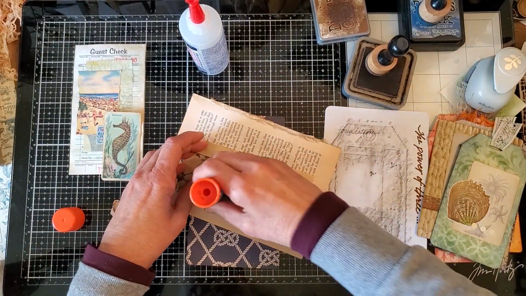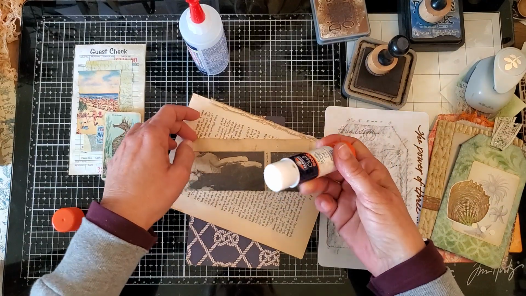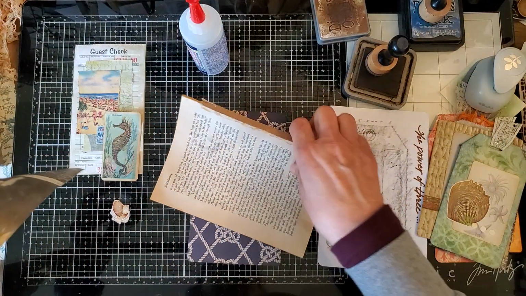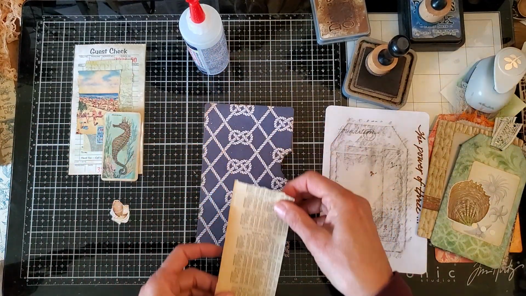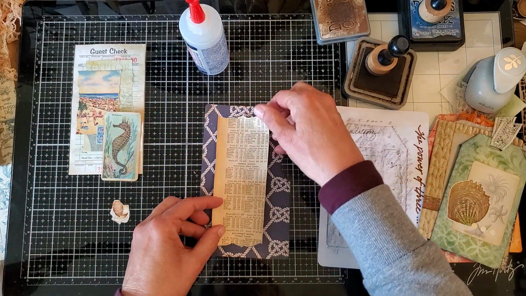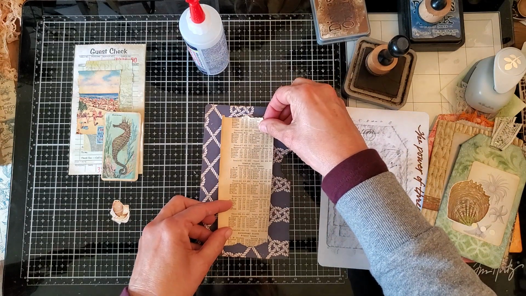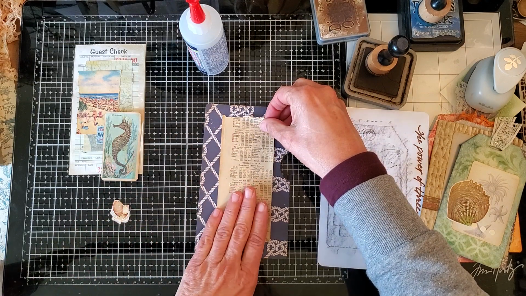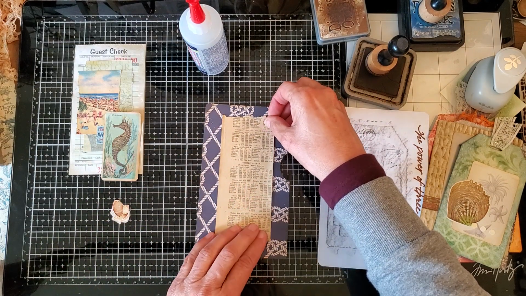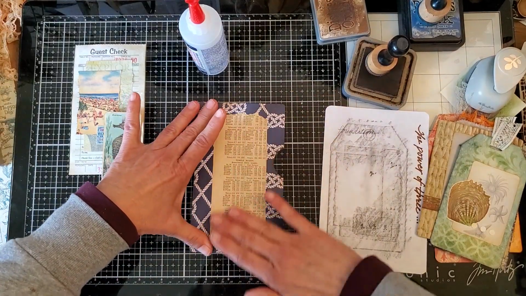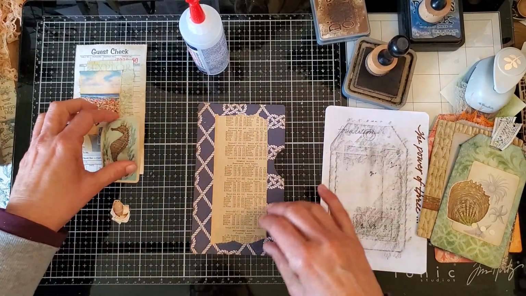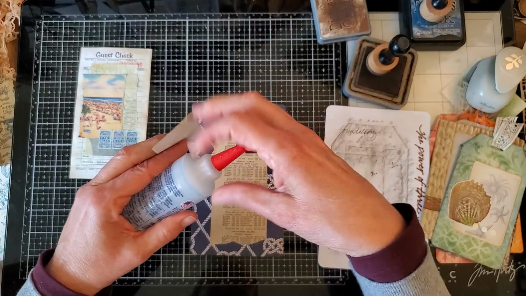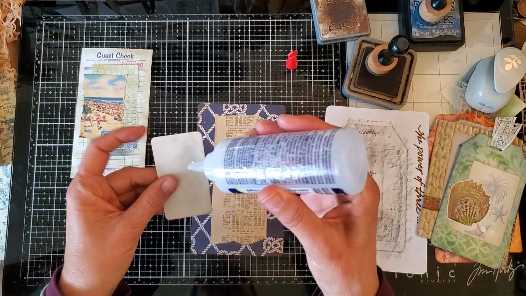This is a piece of an old newspaper, 1936. My neighbor gave me a whole bunch of these when she was cleaning out a house. Okay, so there's layer number 1, and I'm going to use this little seahorse from the kit as layer number 2.